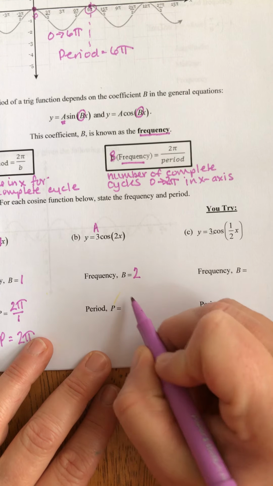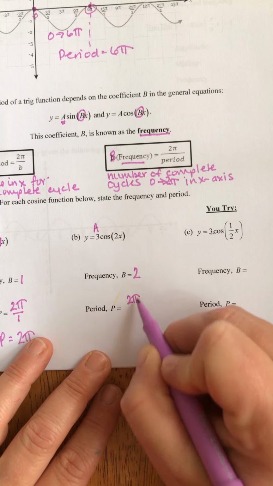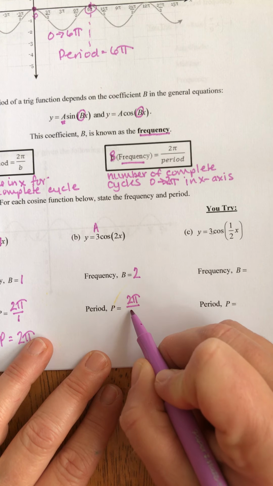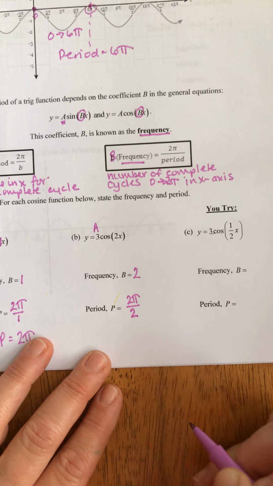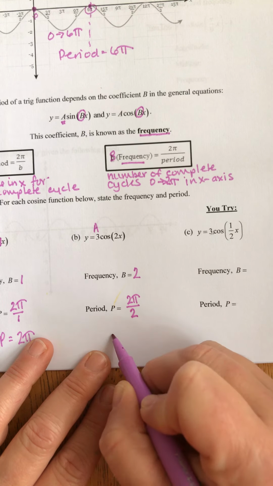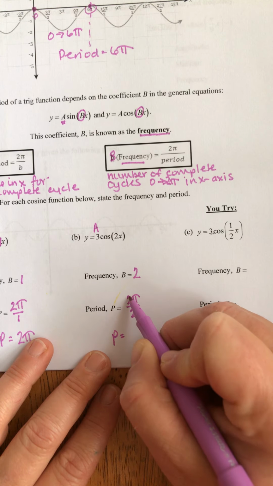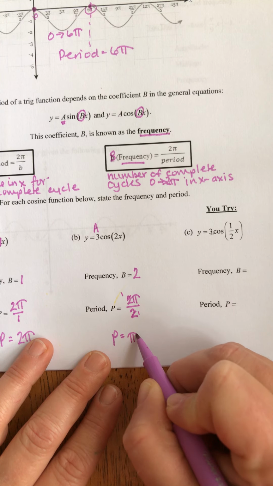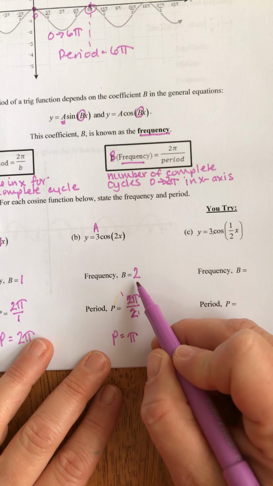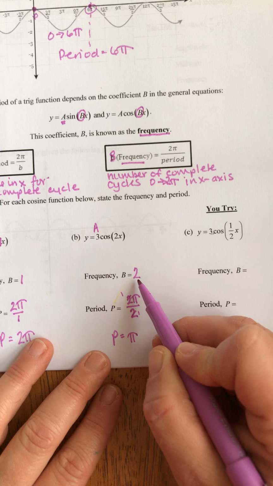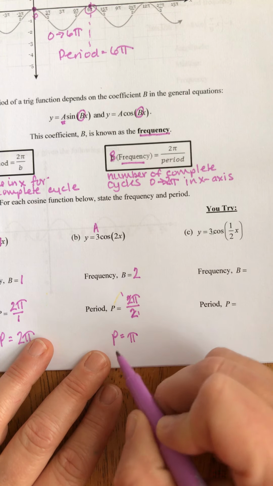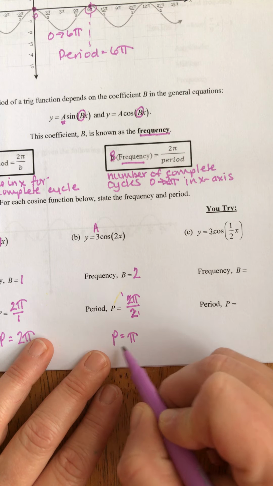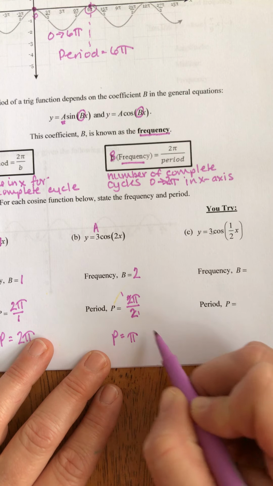The period is calculated by taking 2 pi and dividing by that frequency value you just got, 2 pi divided by 2. To finish that up, I just need to cancel off: 2 divided by 2 is 1, so they're both going to become 1. So the period is pi. So if I complete 2 complete cycles between 0 and 2 pi, 1 complete cycle would happen from 0 to pi, okay? Because then I have another one to happen.